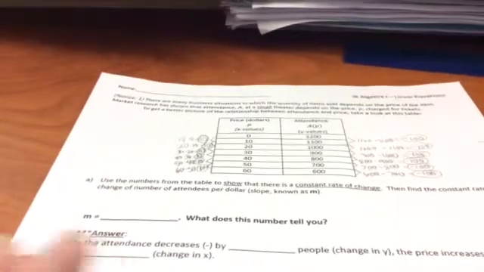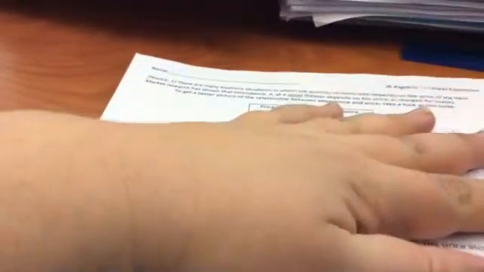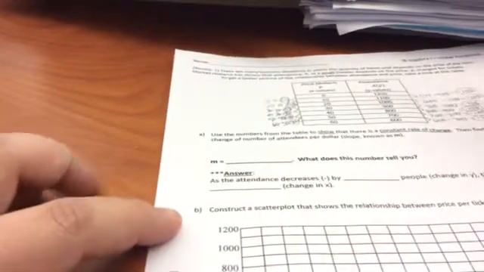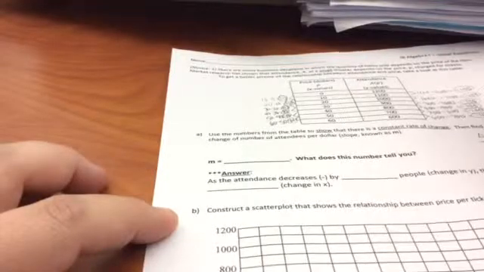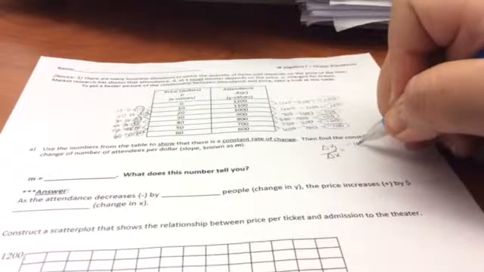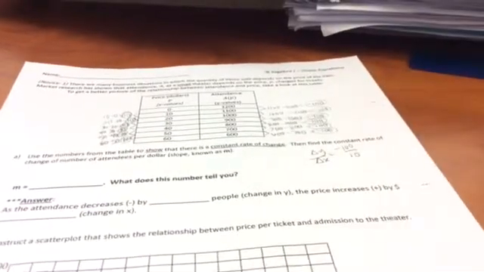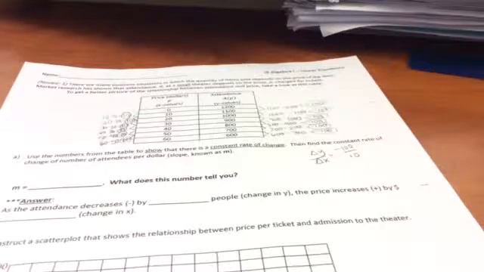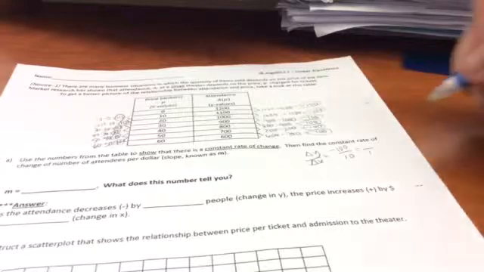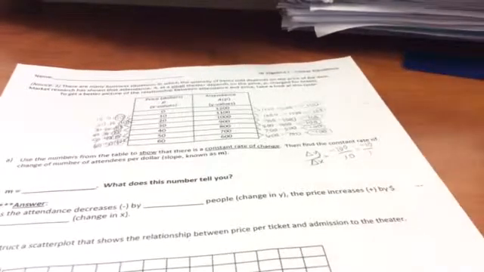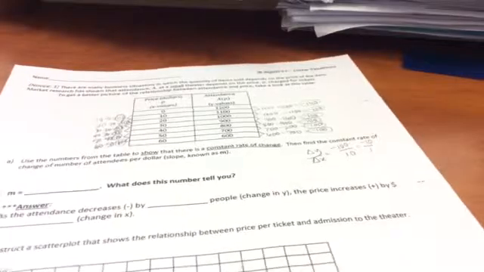So Part A asked us to find the constant rate of change, and they actually gave us M here to fill in. So M would equal, now let's remember, change in Y over change in X, right? So change in Y over change in X will be negative 100 over 10. So I'm going to want to reduce that as low as I can. I know 10 goes into both of those numbers. 10 divided by 10 is 1. Negative 100 divided by 10 is negative 10. So my slope is negative 10 over 1. So I'm going to write that. M equals negative 10 over 1.